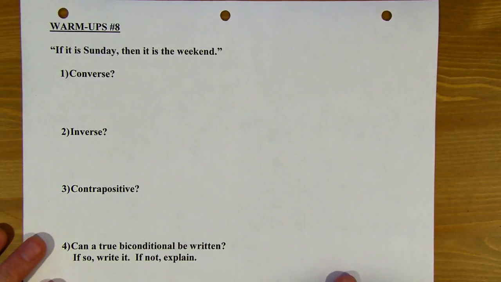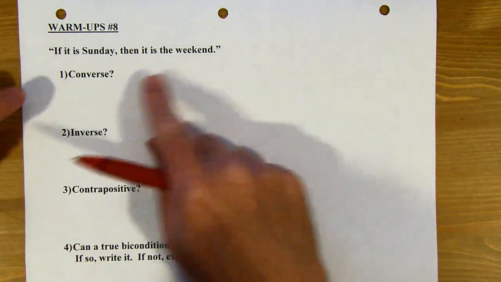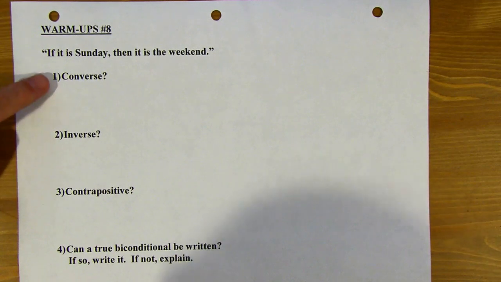Okay, here's warm-up number 8. We've got a conditional statement, an if-then statement with a comma in the middle. That's what a conditional statement is. So this says, if it is Sunday, then it is the weekend. Okay. So I'm going to write first the converse of this.